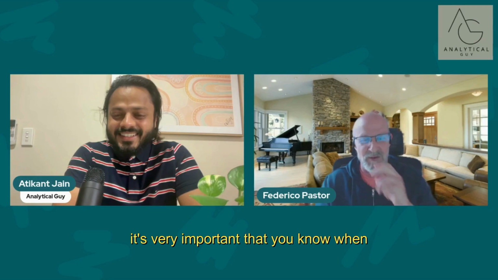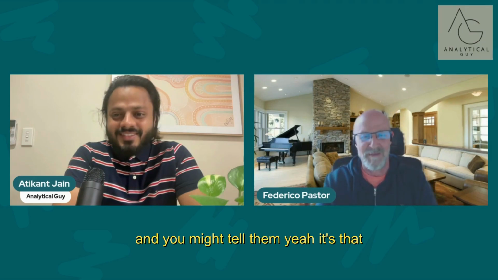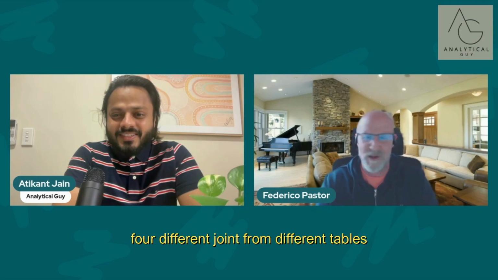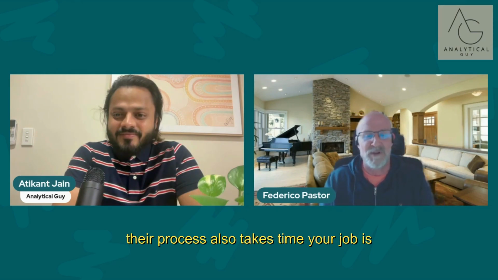It's very important that when you ask them to create a table that they don't have, sometimes they have to build it for you. You might tell them, I just want this and that, but maybe they have to do three, four different joins from different tables, and they don't know where they are in the database. So you need to understand that their process also takes time. Your job is to work with them, to help them, and be patient.